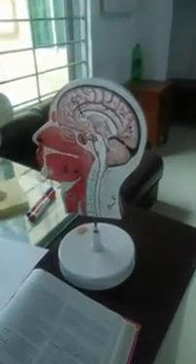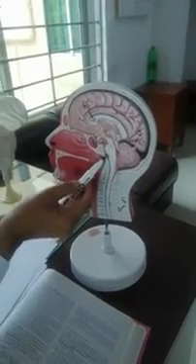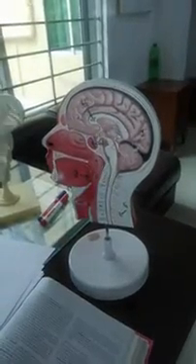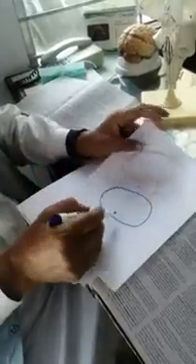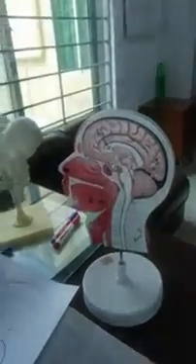Now note one point: in the brain there are different cavities. For example, you can see this cavity. This is the third ventricle, and then you can see one over here. This is the fourth ventricle. Let me say this is one cavity in the brain. This is its floor, and this is the roof. This is the floor of the third ventricle, and this is the roof of the third ventricle.